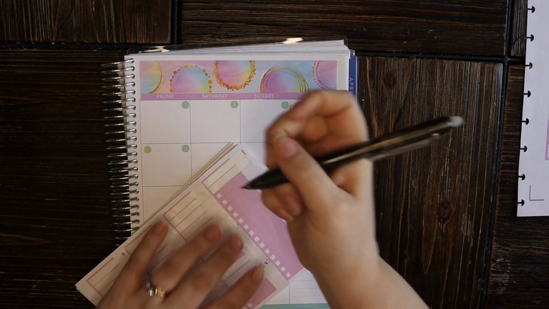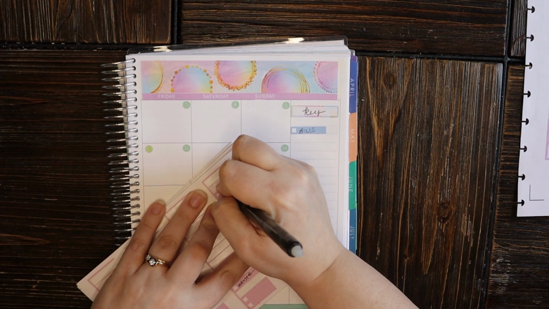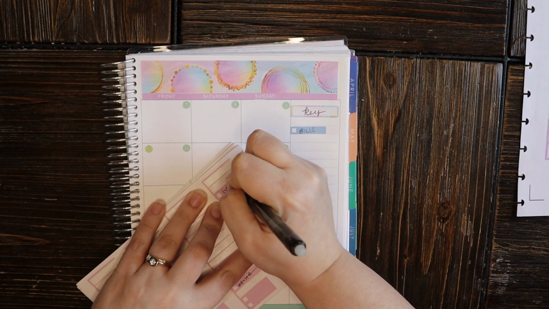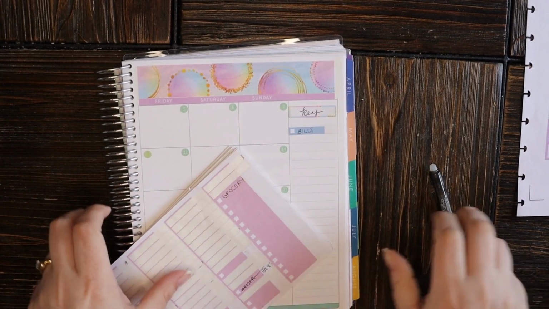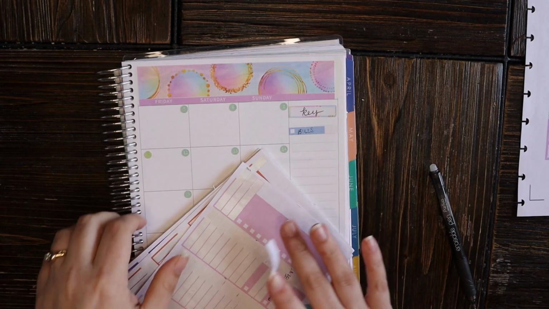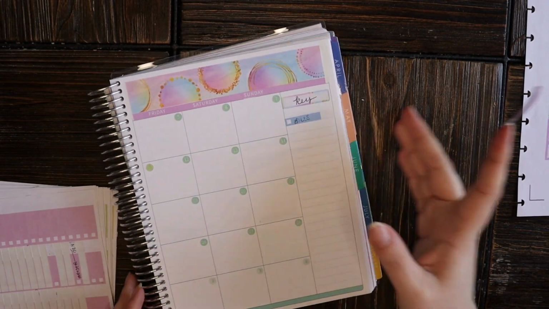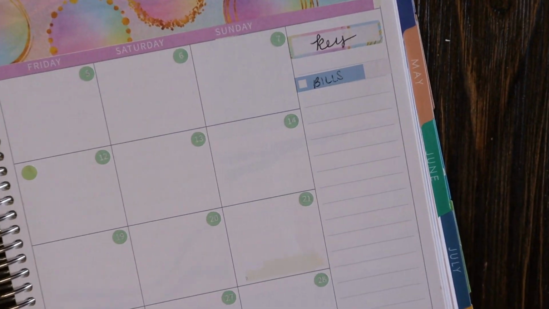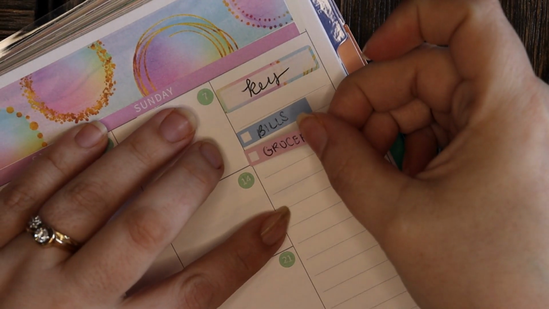Next up, I have pink for grocery. So anytime that I make a grocery transaction, I will write it in on a pink sticker and put it down, and that way all I have to do when I'm tallying up how much I spent on groceries is look for the pink stickers.